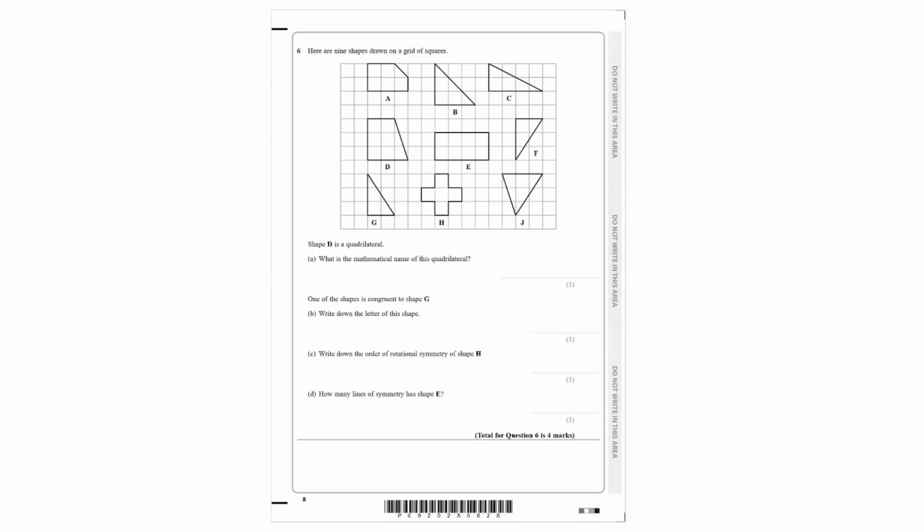Here are 9 shapes drawn on a grid of squares. Shape D is a quadrilateral. What is the name of this quadrilateral? So we can see that one of the sides is slanted, both of the bases are parallel to each other, so this has to be a trapezium. Trapezium.